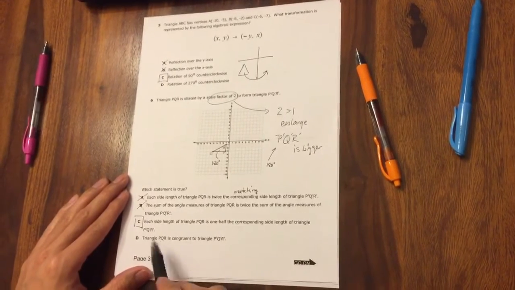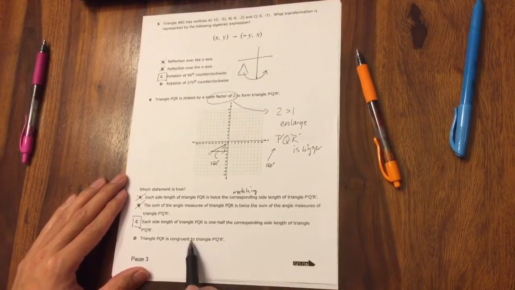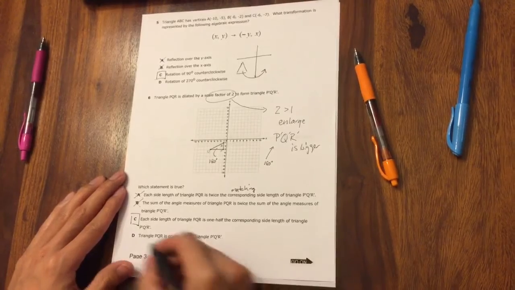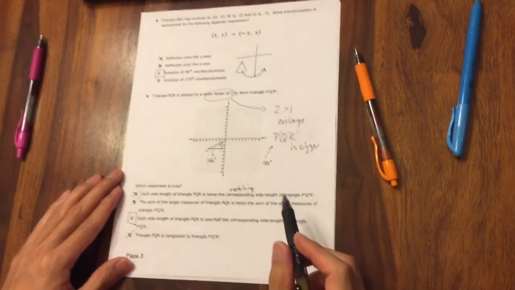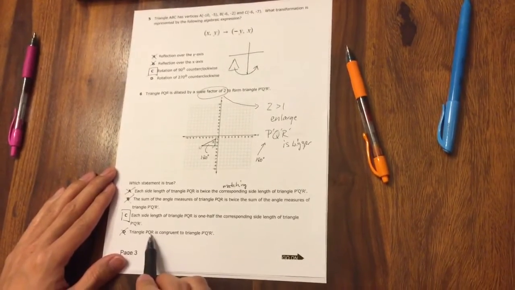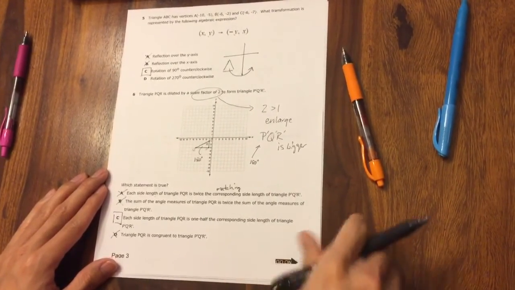All right, let's look at letter D just for fun. PQR is congruent. Well, hey, we know that is not true. The new triangle has to be bigger. So there's no way the old triangle is congruent. All right.